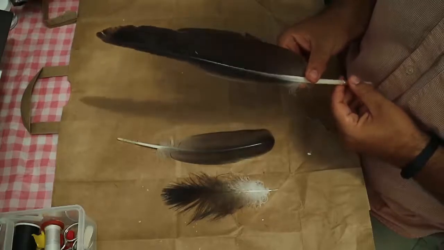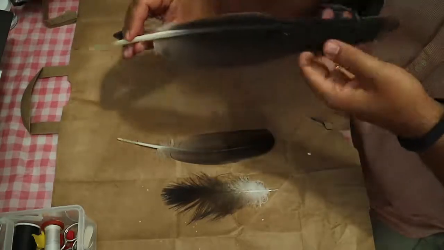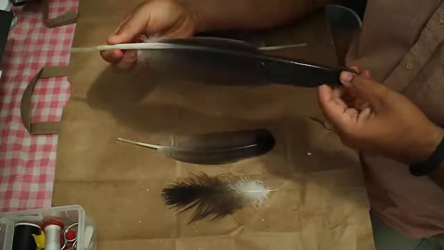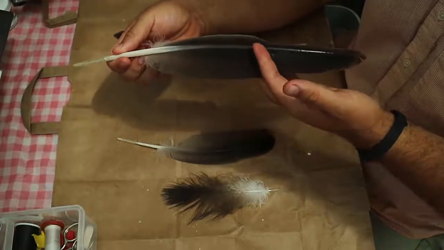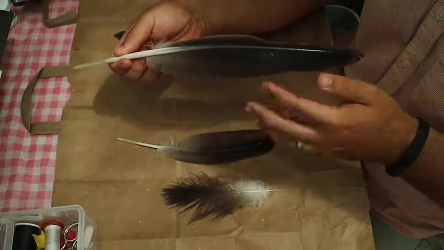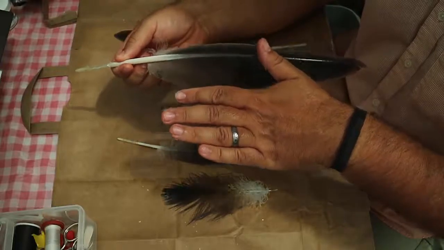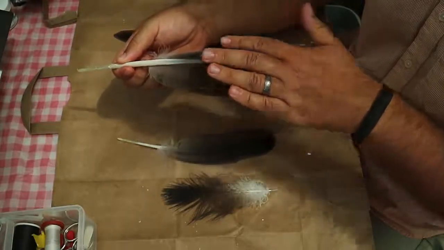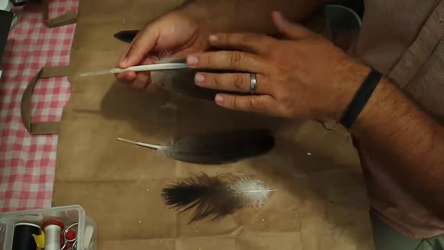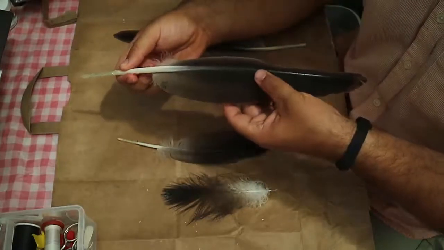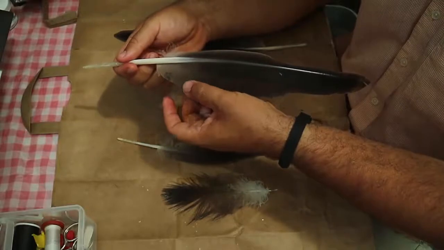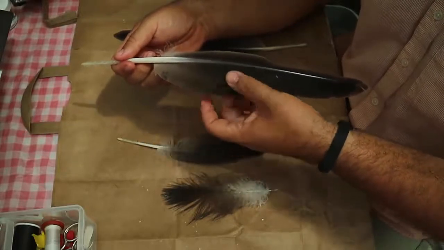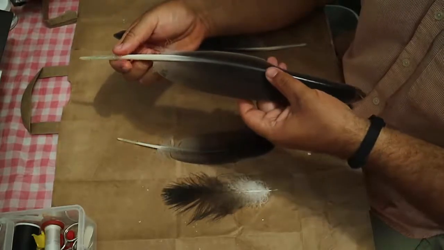A couple of noticeable aspects of flight feathers, ones that are made for flight, is they tend to be very asymmetrical. So here we've got a larger vein on the posterior side of the feather, the narrower vein on the leading edge of the feather. And these veins, of course, are made by lots of little barbs that are all hooked together by the barbules.